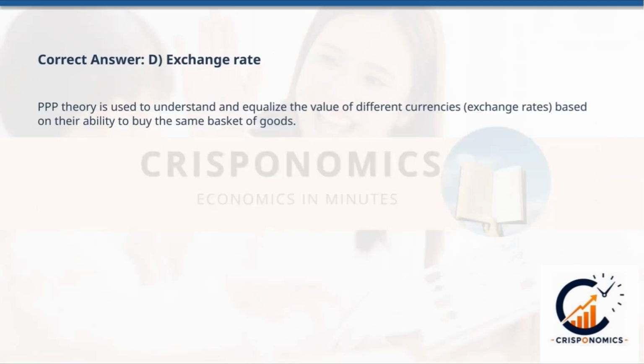Let's talk about purchasing power parity, or PPP theory. It's a way to compare different currencies by looking at what they can actually buy, the same basket of goods, rather than just their face value. This helps us understand and equalize exchange rates, making sure we're comparing apples to apples when it comes to currency value across countries. So, when we hear about PPP, think about it as a tool for fair currency comparison.